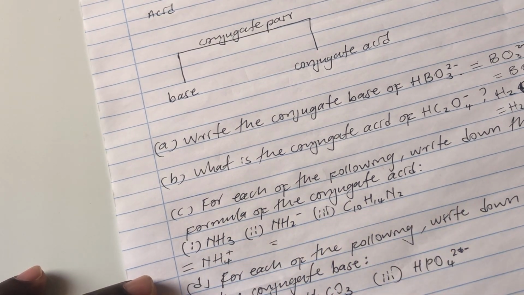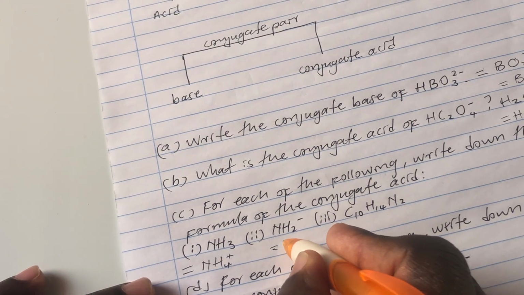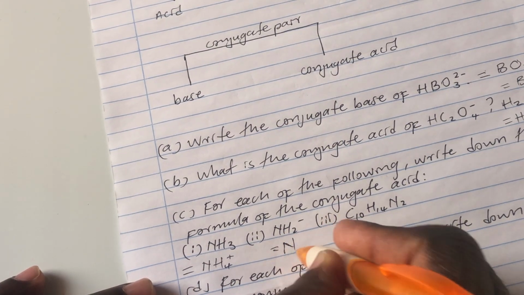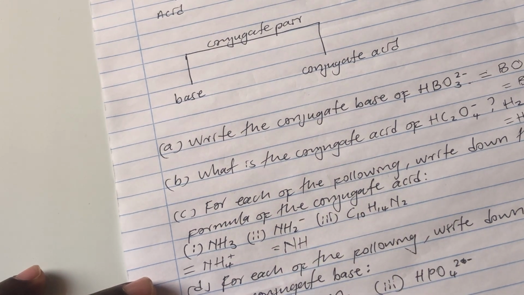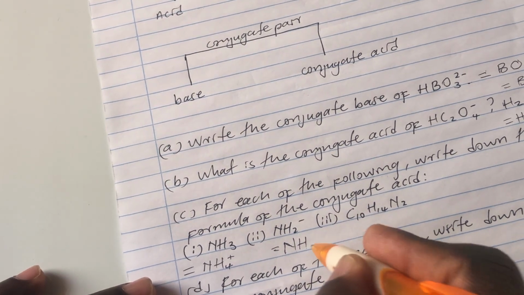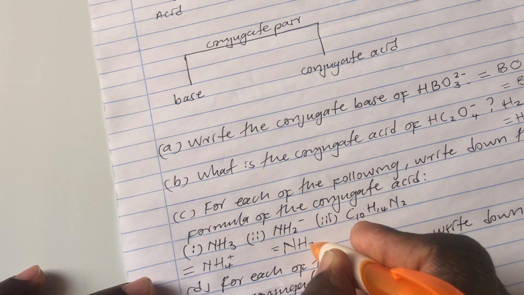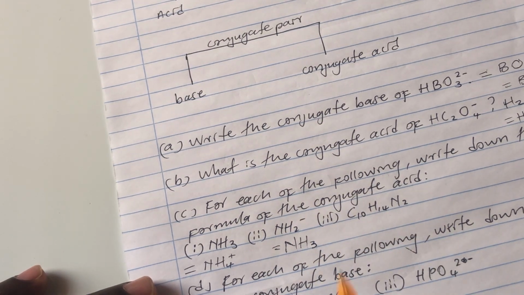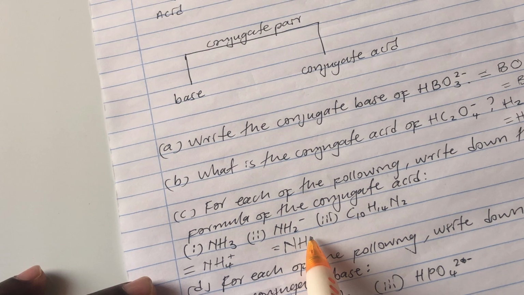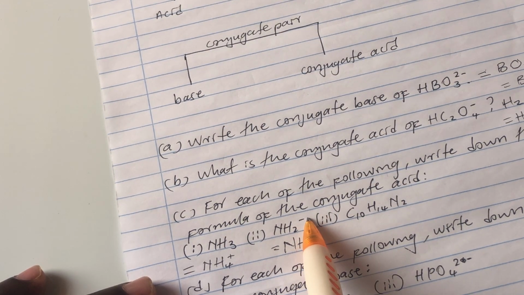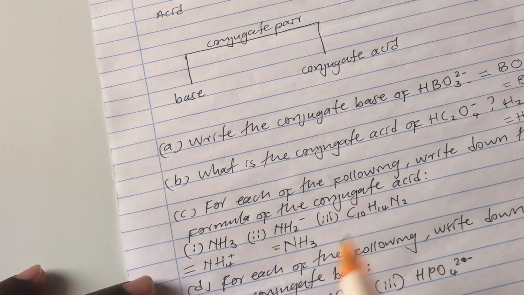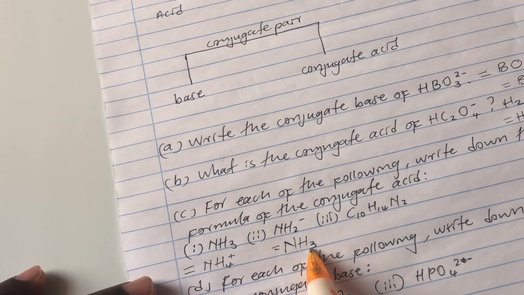All these are bases, so they will accept a proton to become a conjugate acid. In this one, NH2 minus, because it has accepted, we will add the plus 1 here. We already have negative 1. When we add plus 1, this will give us 0. That's why we have NH3.